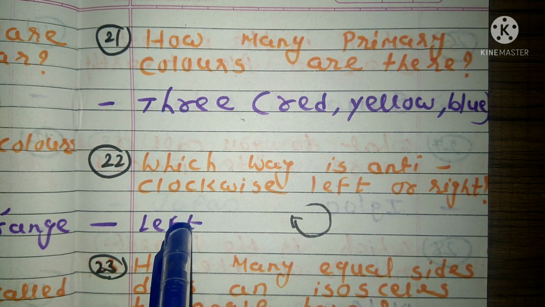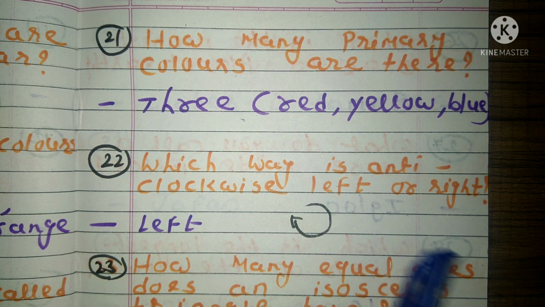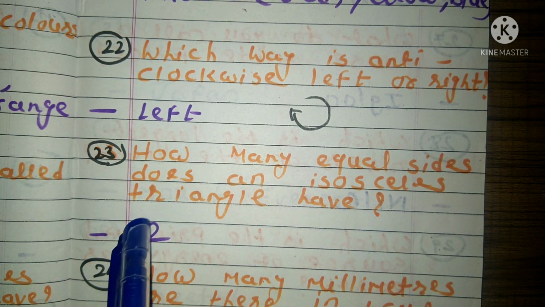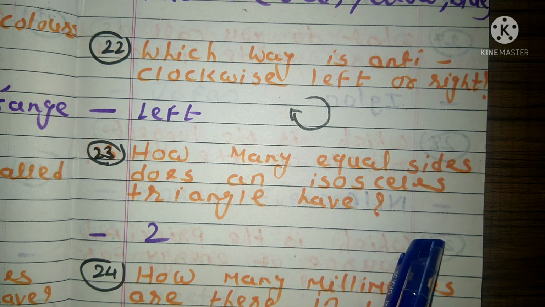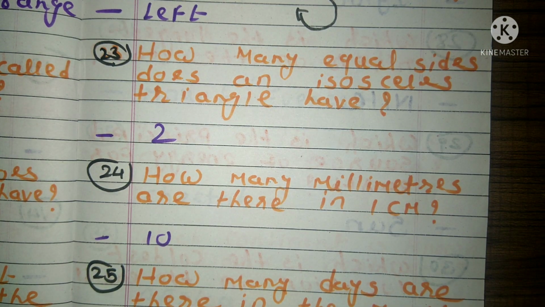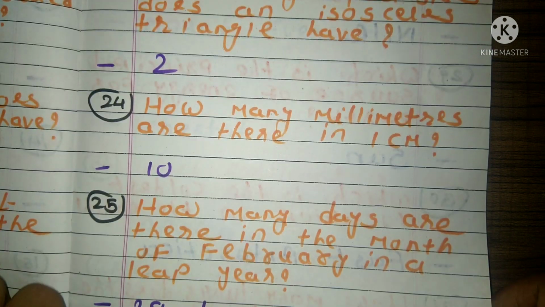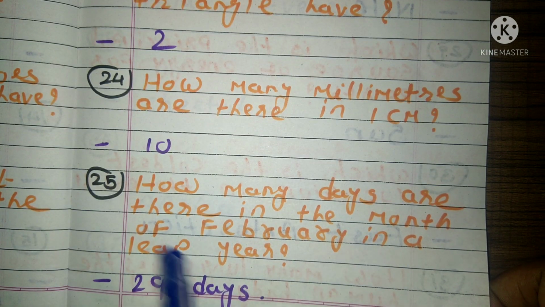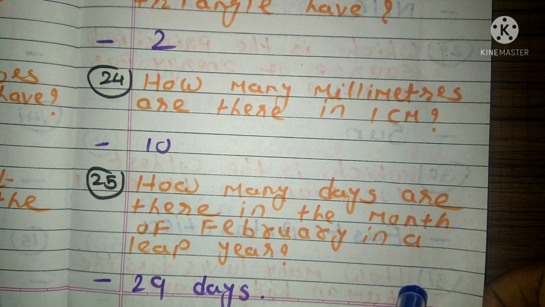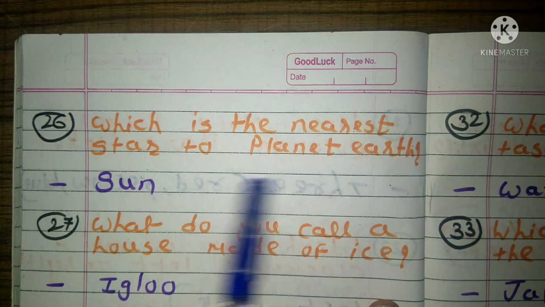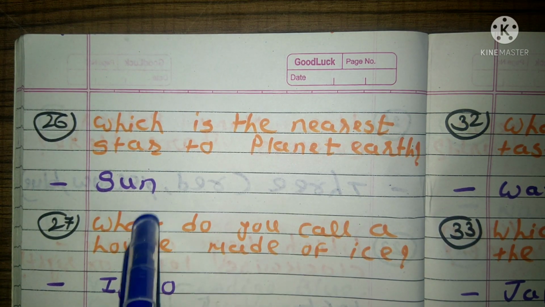Which way is anti-clockwise, left or right? Left. How many equal sides does an isosceles triangle have? 2. How many millimeters are there in 1 centimeter? 10. How many days are there in the month of February in a leap year? 29 days. Which is the nearest star to planet Earth?